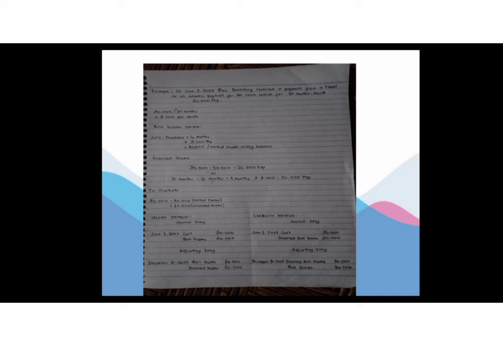So, 50,000 divided by 10 months is equal to 5,000 per month. And now, let us solve the rent income earned.